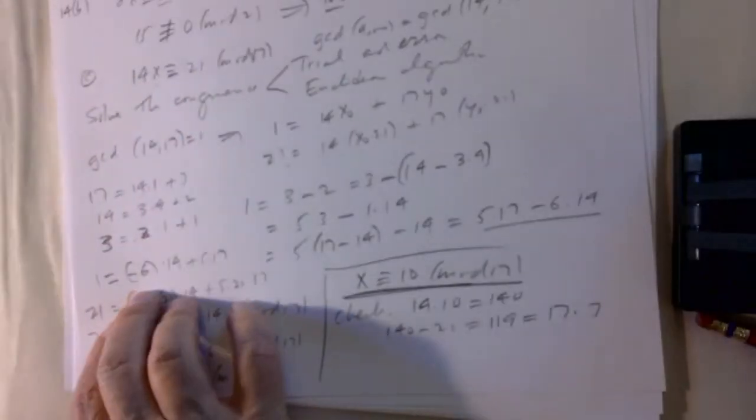So part 1, number 6. So you want to find a complete set of residues modulo 9, which are all odd.